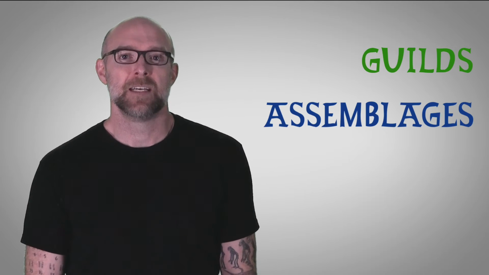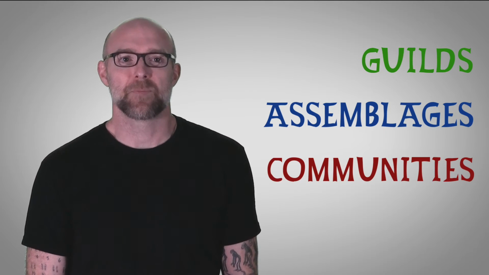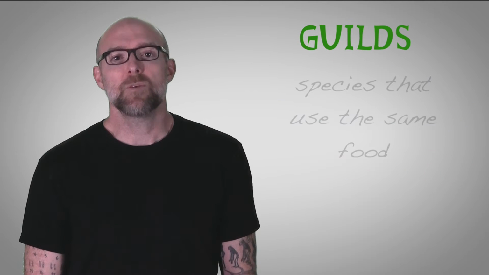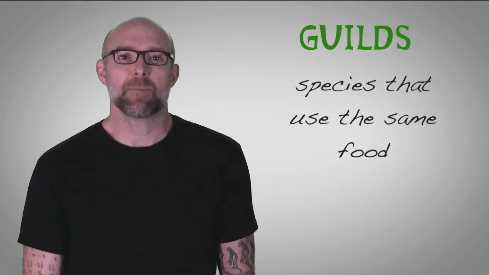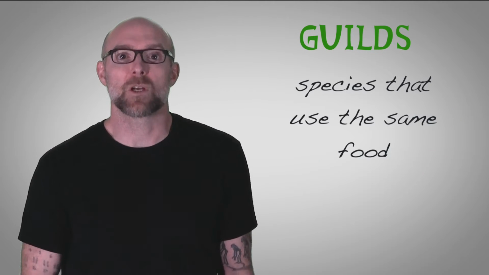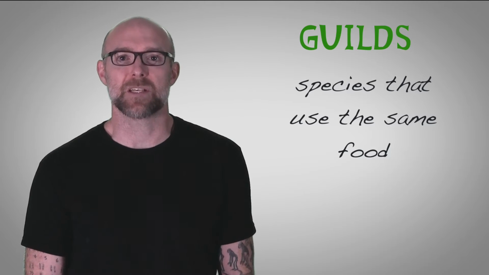One of the early challenges in ecology was to decide how to define a group of species. Ultimately, a fairly standard set of terminology emerged. We have ecological guilds, ecological assemblages, and ecological communities. A guild is a group of species that exploits the same type of food in the same type of way, regardless of their taxonomic relationships.